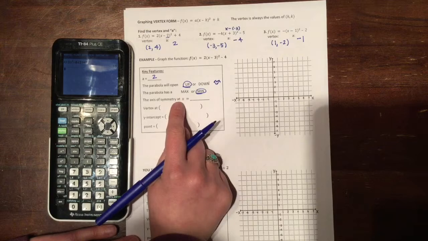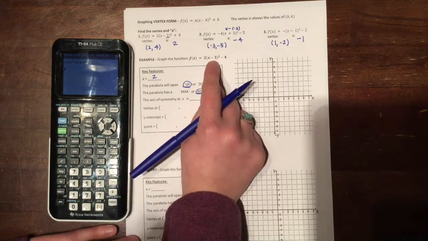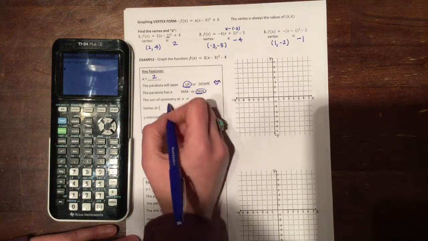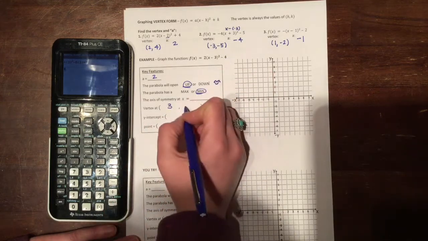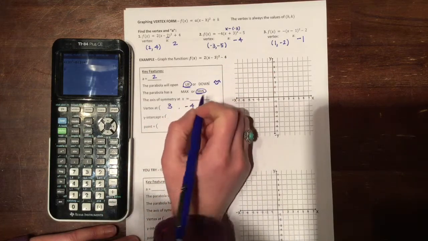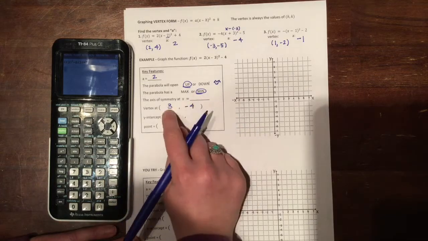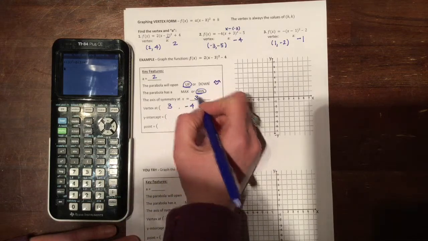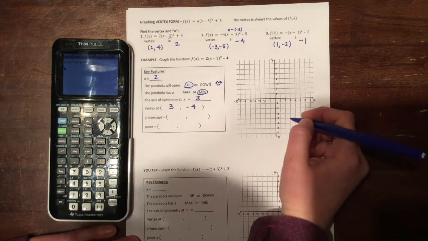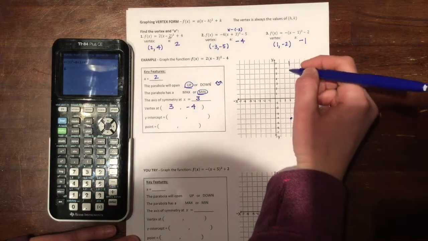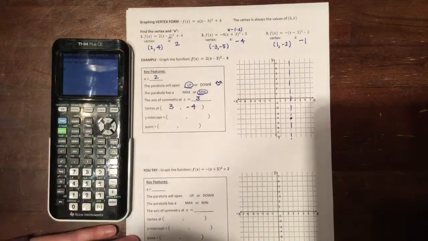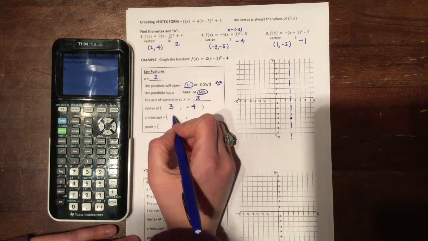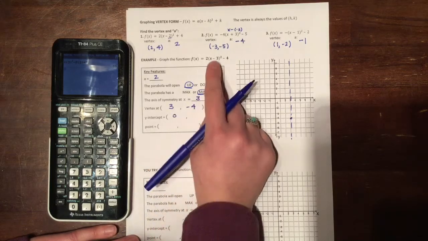Our axis of symmetry, first of all, look here. What's our vertex? Well, our x value of our vertex is 3, right? And then -4 for the y value. Since our x value is 3 of our vertex, that's going to be your axis of symmetry. So when I plot the point (3, -4), we're saying, hey, through this line right here, that's where the parabola should be reflecting across.